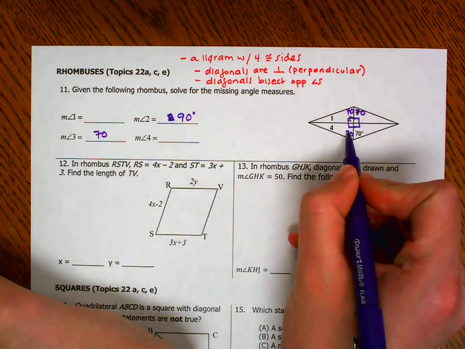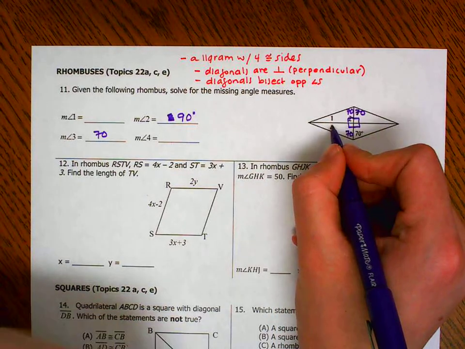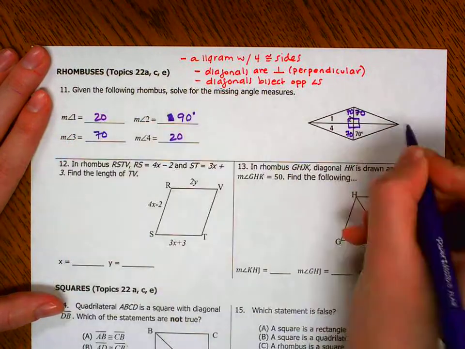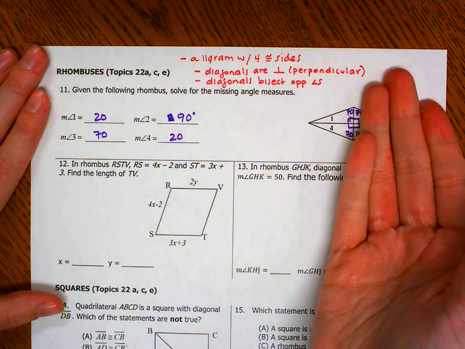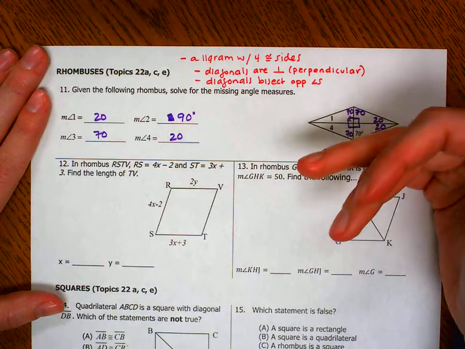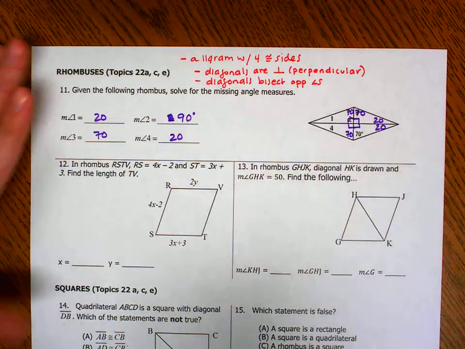If this is 90 and this is 70, then these three have to add up to 90. So this is going to be 20 degrees, this is going to be 20 degrees, this is going to be 20 degrees, and this is going to be 20 degrees. So you can see that it folds in half twice. All these things are going to match up with over here, and all these things are going to match up with down there. In other words, you're going to have 4 congruent triangles.